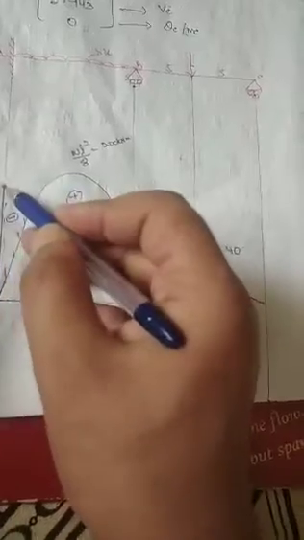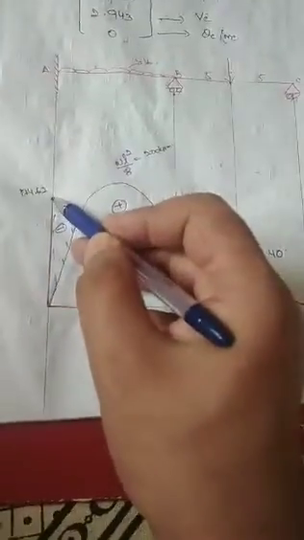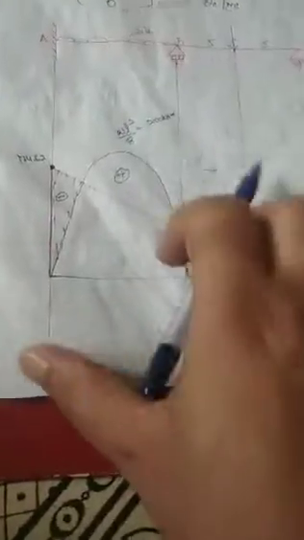So we have to assign this. We have to draw this on this portion that we calculated, the bending moment diagram. That is 174.6. We take a point here. Then at point B. This is for AB portion.